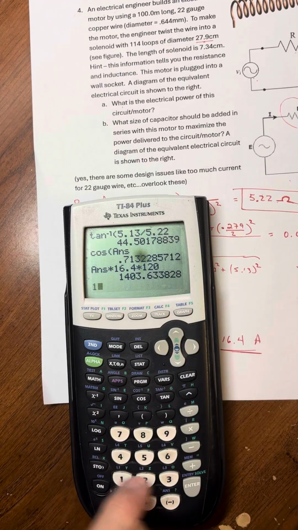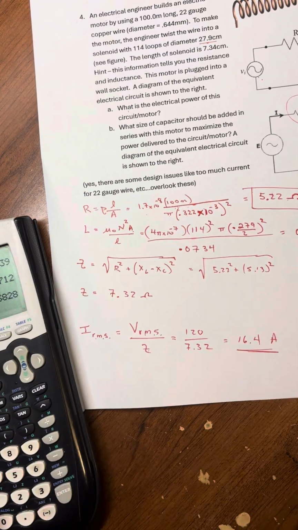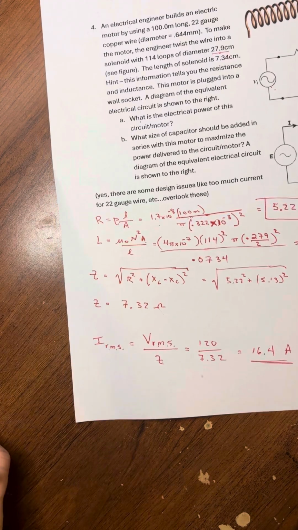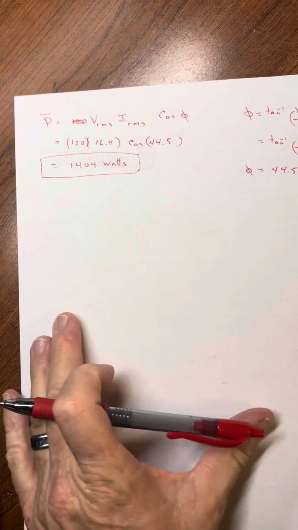Did I do that right? 120, 0.713, 16.4. Okay. Nice. All right. It just didn't quite seem like the right number there.